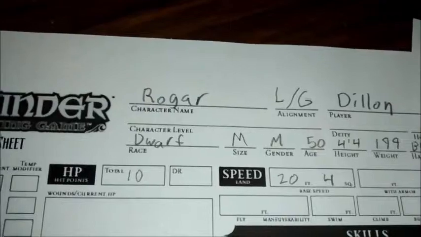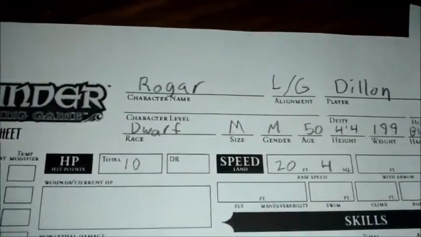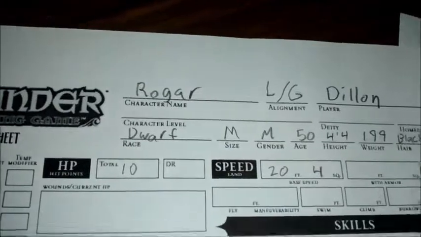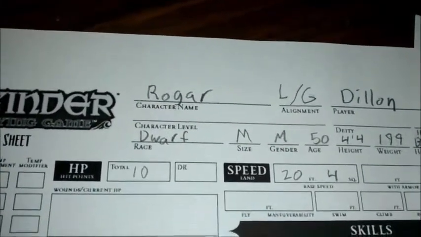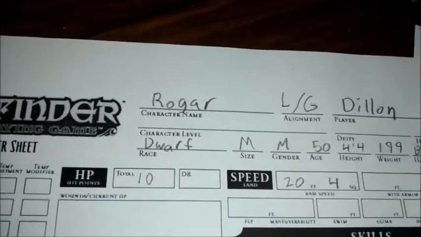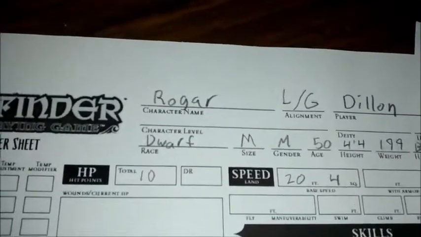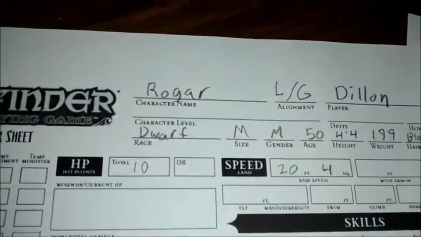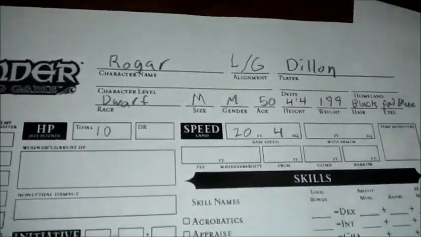Now, leveling up in Pathfinder is a little different than in a lot of games. You don't necessarily have a level 14 character. You might have a level 4 druid and a level 10 fighter, which together makes 14 levels, but it's the same character with levels in 2 different classes. So when you're putting in your character level, you don't just put in level 1. For this character, my dwarf, I'm going to have to put in fighter 1.